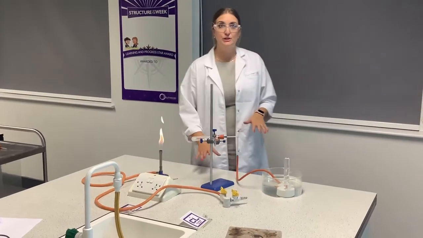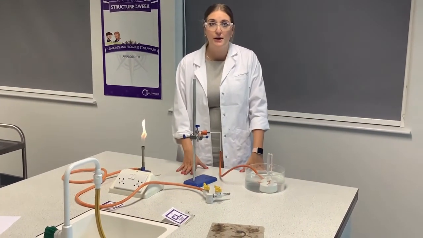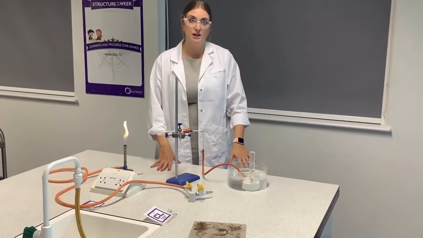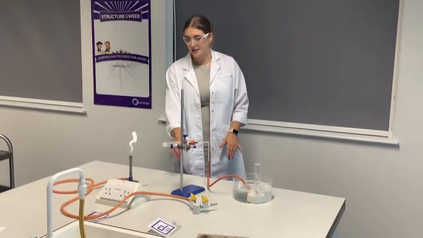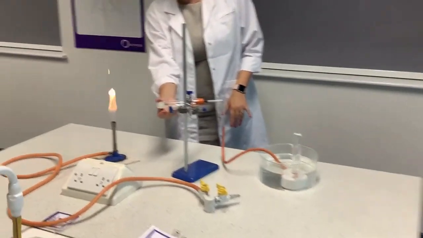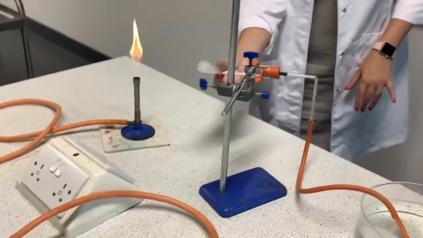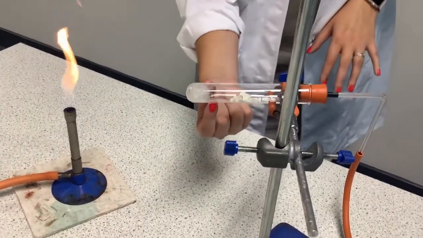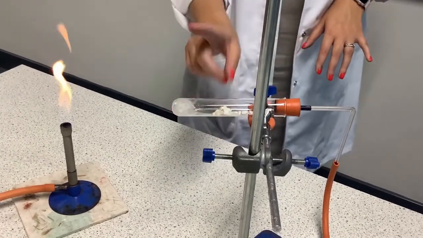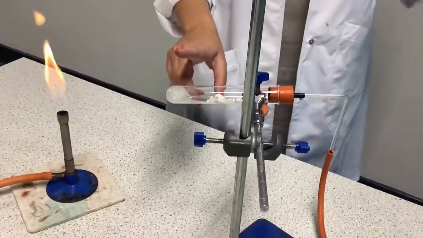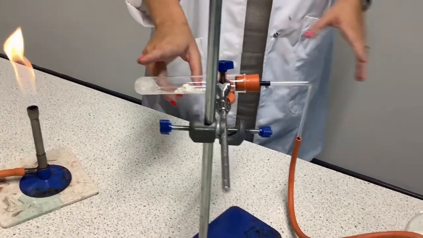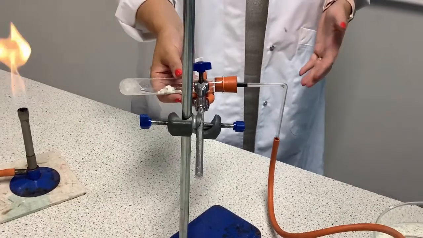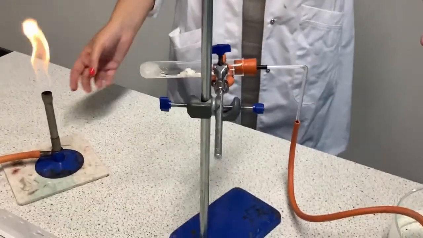Hi everyone, so I'm just going to do a short demonstration to show you how we can crack a large hydrocarbon into a small chain hydrocarbon. Now here you can see I've got some glass wool and that's been soaked in paraffin, which is a liquid, which means it is probably a mid-sized chain hydrocarbon. Our aim is to crack that into a smaller hydrocarbon, and this is the same method we can use with the products from fractional distillation to make smaller, more useful hydrocarbons.